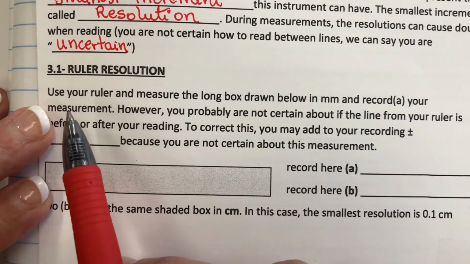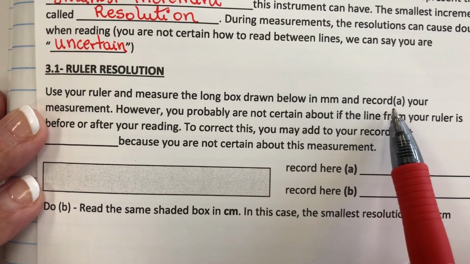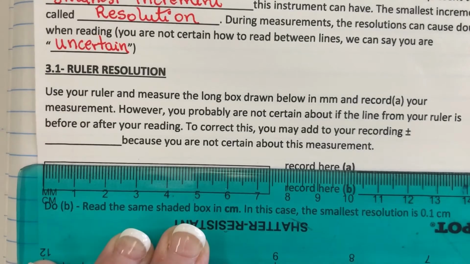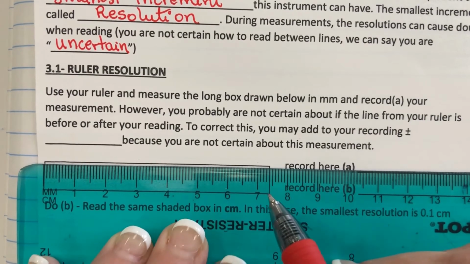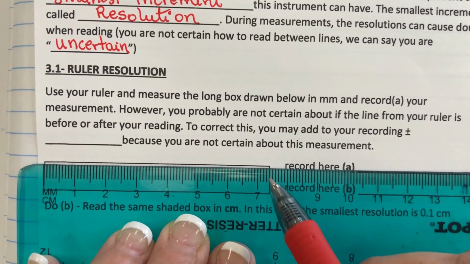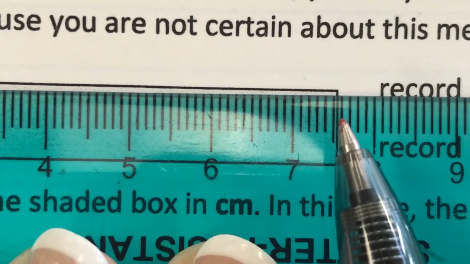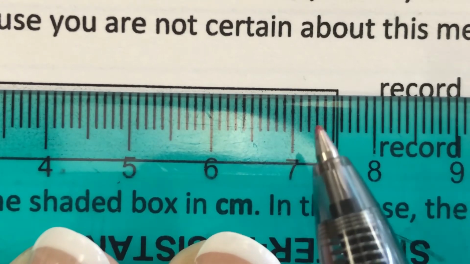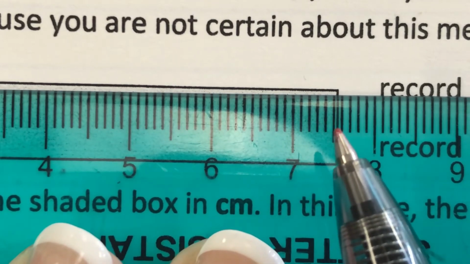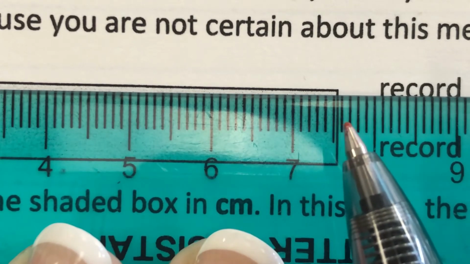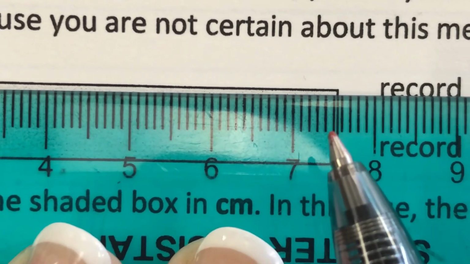Ruler resolution. Use your ruler and measure the long box drawn below in millimeters and record on A your measurement. Here I align the ruler with the box, and I'm going to take a close-up to show where the line is showing on this ruler. As you see, my line is kind of between two marks. So if I'm reading in millimeters, it'll be 71, 72, 73, 74. I will not say 75 or 76. I'm not certain. So I'm going ahead and writing 74 millimeters.